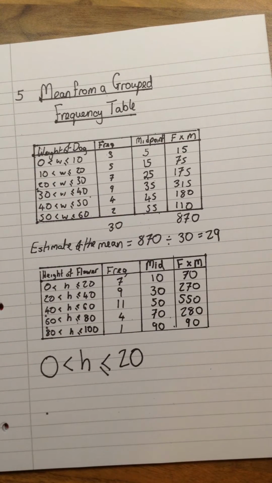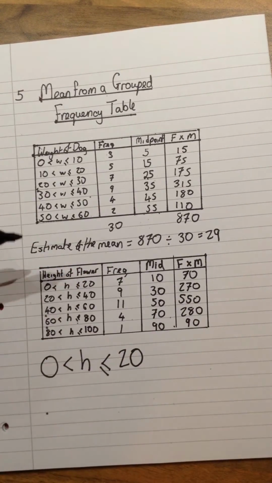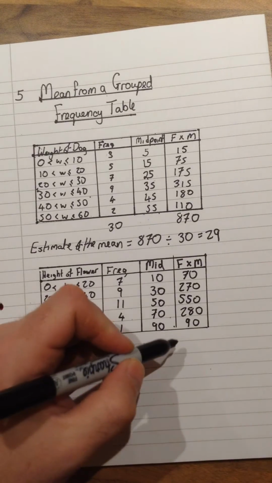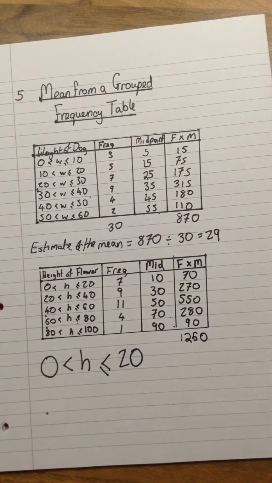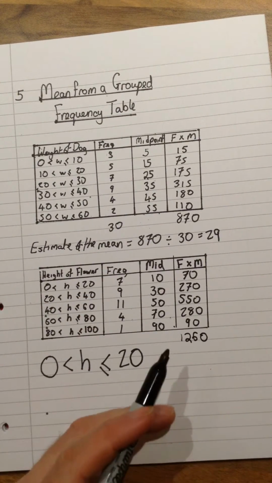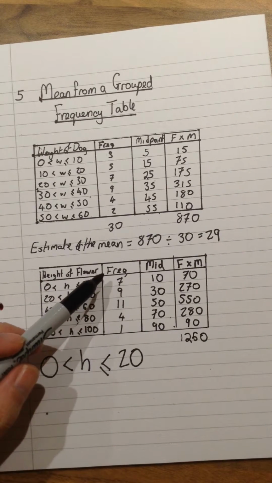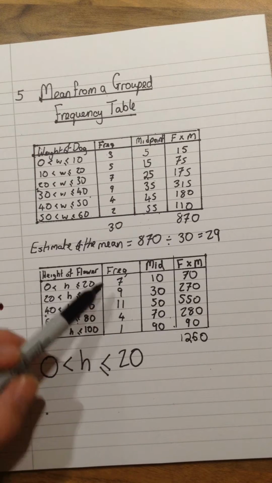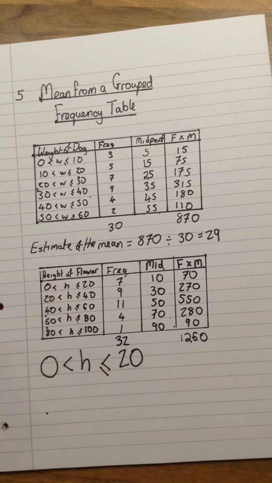Same step again. We add up the total. So this effectively means the total height of all of the flowers added together. If we add that together, that gives us 1,260. We need to share that equally between how many flowers there are. Remember, that's represented by the frequency column. So if we add up all the frequencies, that gives us 32.